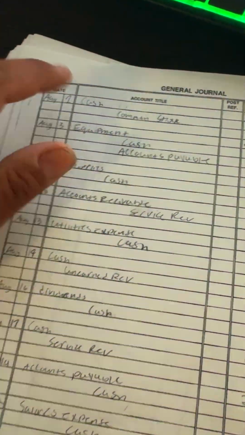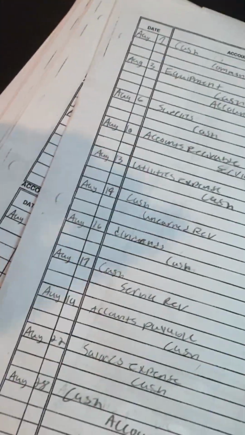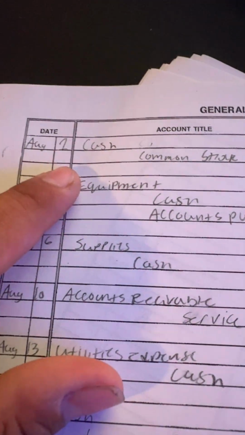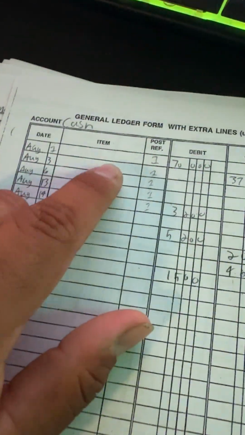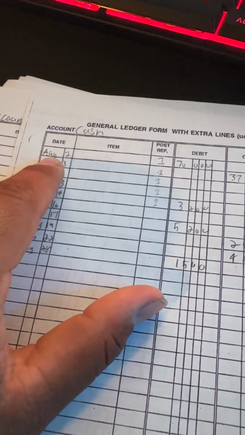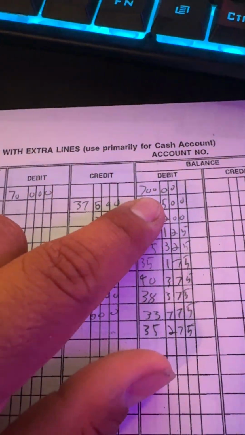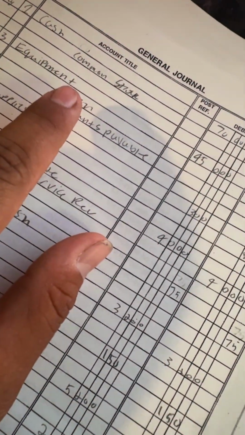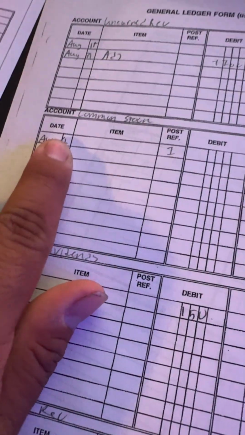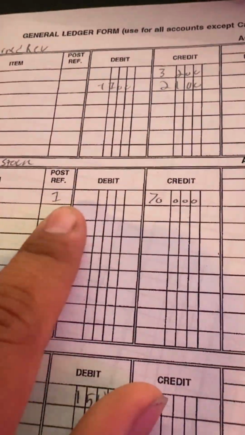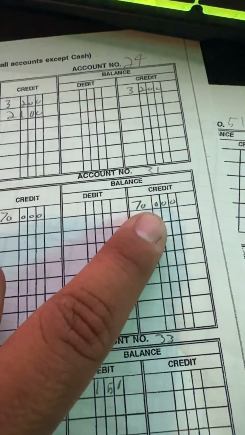So then you would take all of these accounts from August 1st through August 28th and go add them to your general ledger. So for August 1st, I had cash for 70,000. So I would go over here to my general ledger and I would put August 1st from page 1, 70,000 debit. My balance would be 70,000. And I'll go back and I'll see I have common stock. So I would go look for common stock on my general ledger. And it's right here. You would put August 1st, page 1, 70,000 credit. My balance would be 70,000 credit.